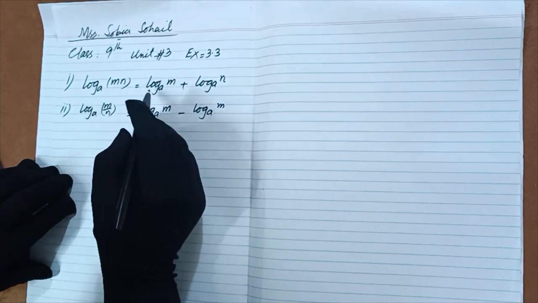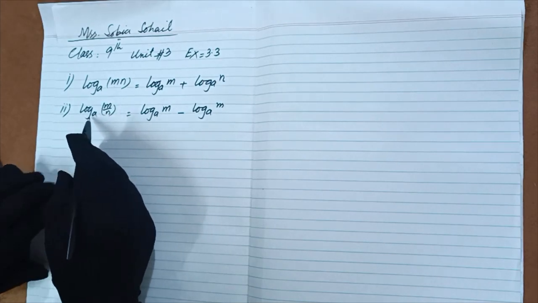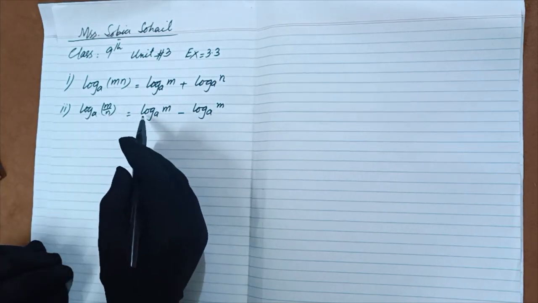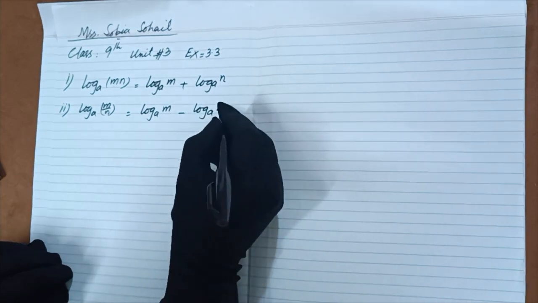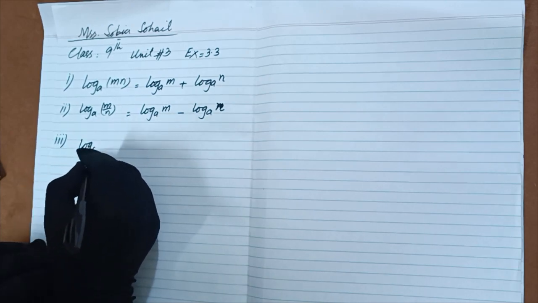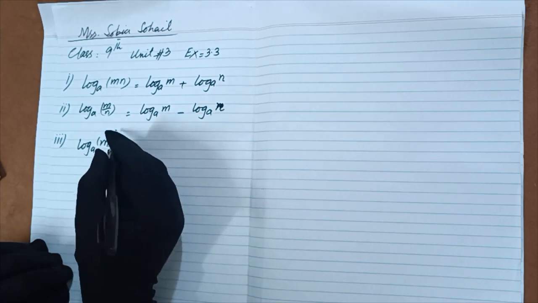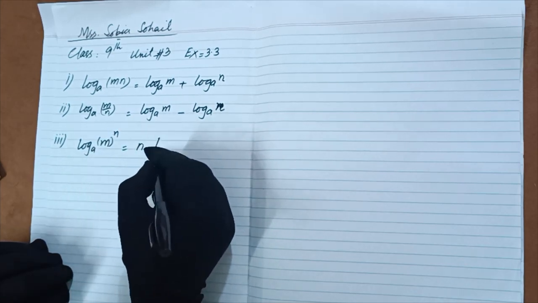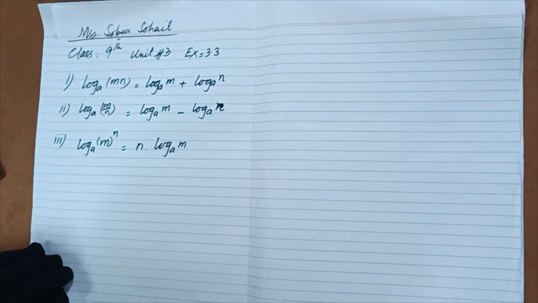Log mn becomes log m plus log n. If m by n and you are applying a logarithm, it will become log m minus log n. By mistake I wrote m again. So third is, if you are applying a log to a number which has a power, that power will be multiplied in the start of log of that number. This is the third law.